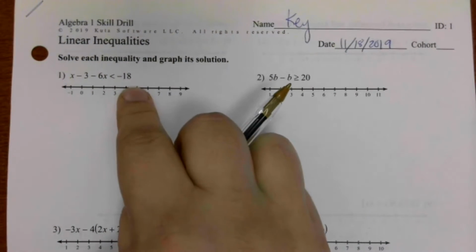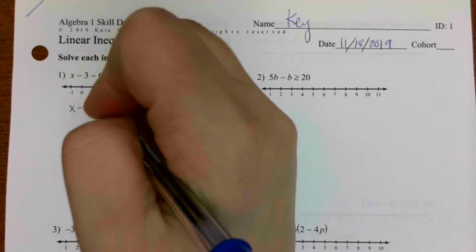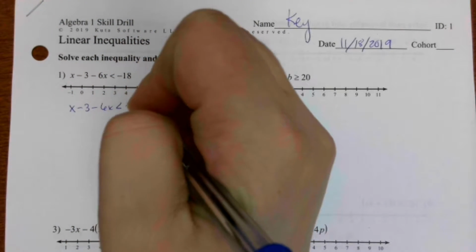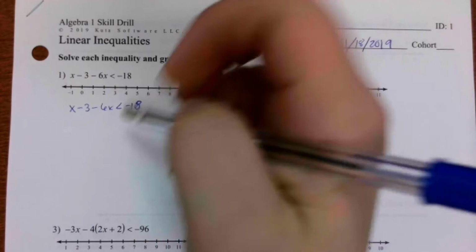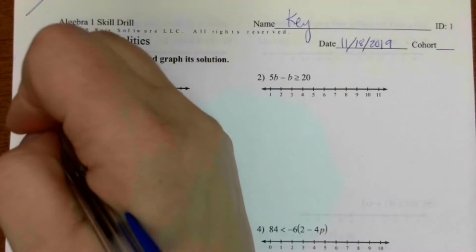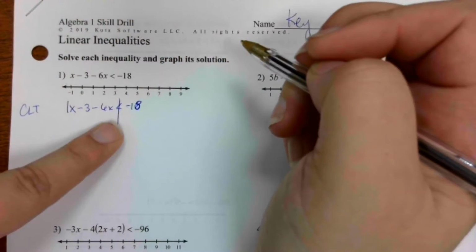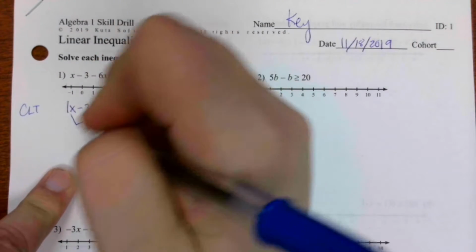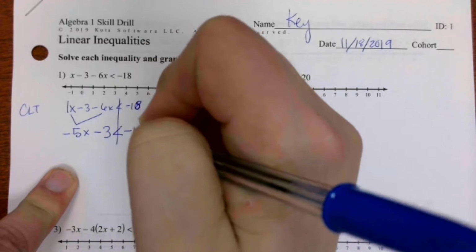So inequalities, we're going to solve these the same way we would as a regular equation. We write it down. Oh, 18, not 10. I'm going to draw my line. I'm always going to combine like terms on each side first. I've got a 1x and a negative 6x. That makes a negative 5x minus 3.